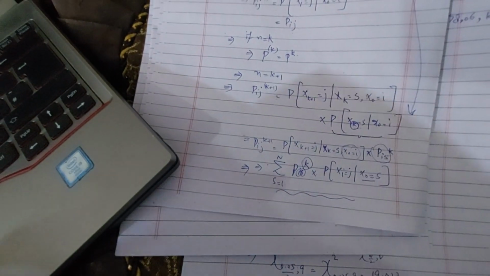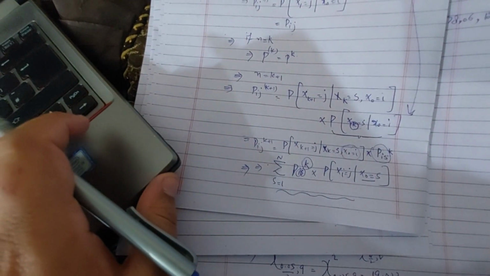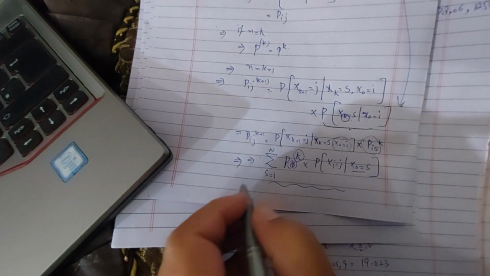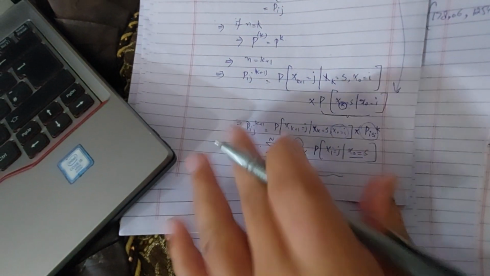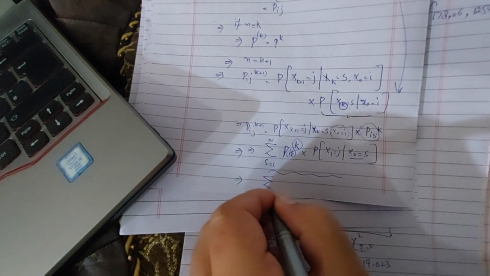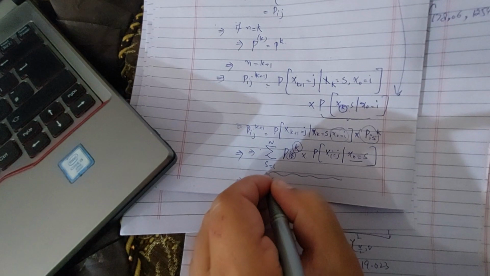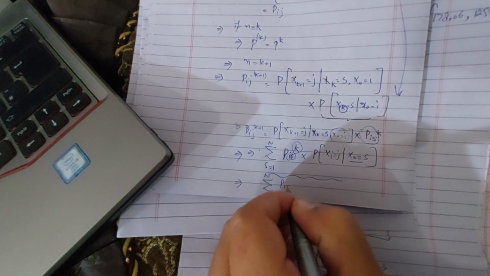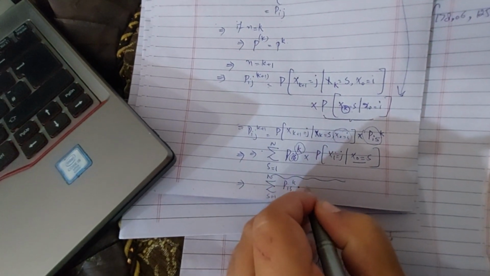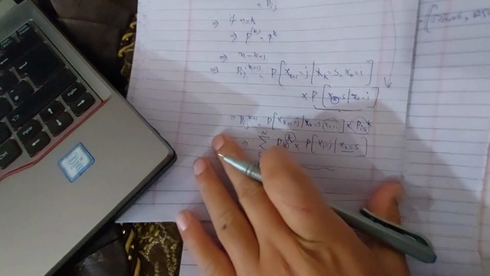So this equation, if simplified, is P_is raised to power k into P_sj.